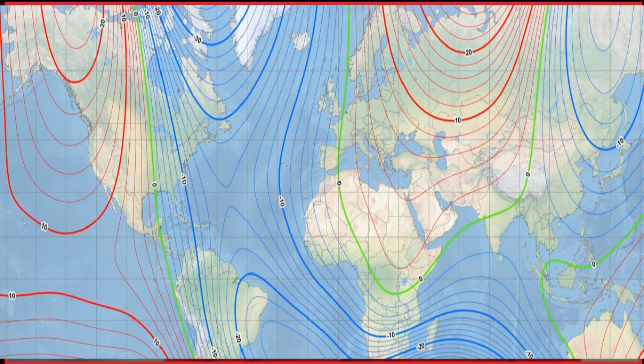Usually the model is updated every 5 years, with the last one in 2015. But due to the new position, it had to be updated in February 2019 instead of 2020. So, in addition to ships and commercial airline systems, your cell phones were also updated to depict the new magnetic north, because remember, all of our navigation depends on our knowing where the magnetic poles are.